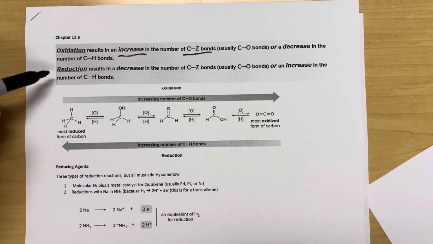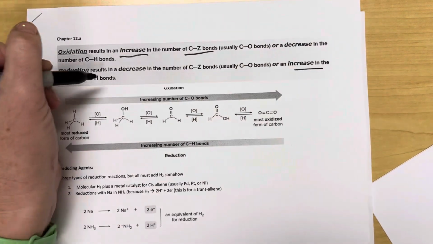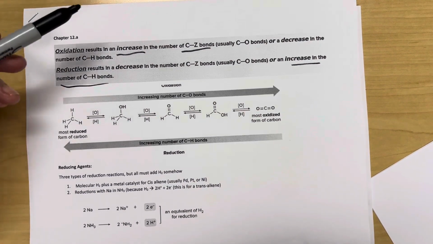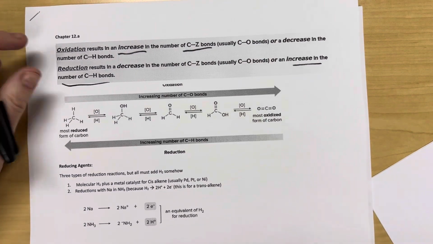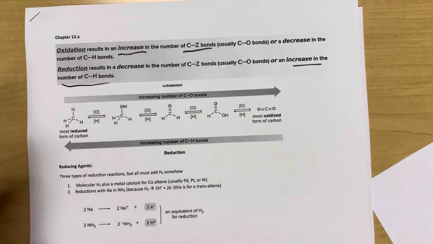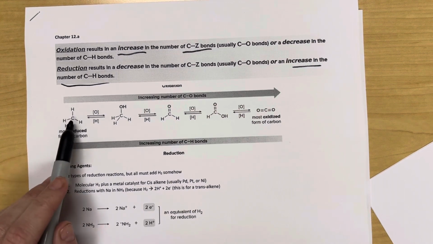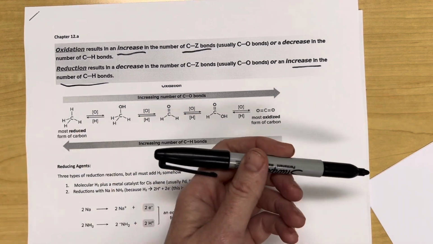Kind of the way I like to think about reduction, though, which I think will be more helpful for today, is that it's going to be an increase in the number of C-H bonds. So oxidation increases oxygen, reduction increases hydrogen. So that might be kind of an easier way to think about it. You can see that illustrated here as we take something that has only hydrogen and we add oxygen to it, we say it's being oxidized, it's undergoing oxidation.